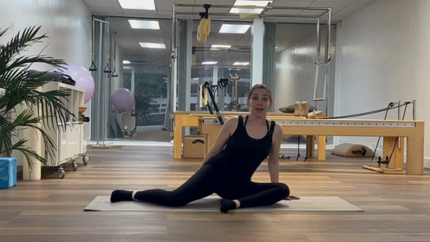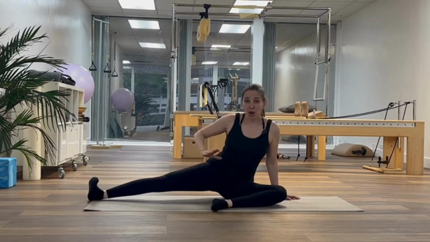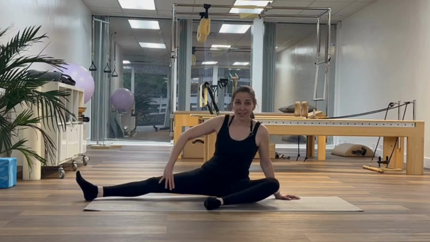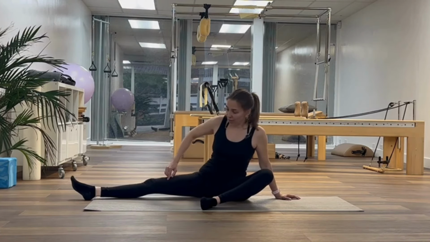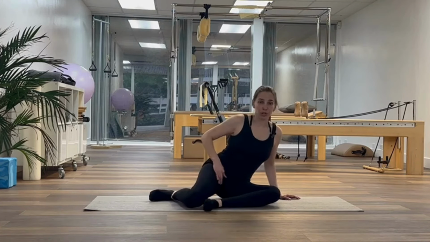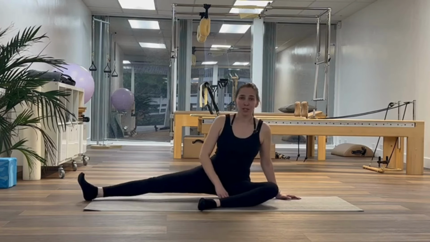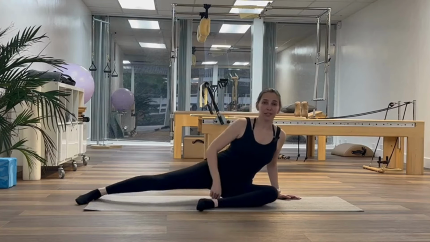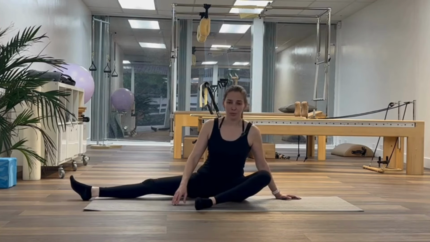You're going to inhale, and as you exhale, you're going to extend your leg and not only stretch your knee, but find a nice spiral movement with your femur, allowing your hip rotators to work as you extend the leg. Inhale, exhale to stretch. 2, keep placing your seat bone down. Inhale to bend. Exhale to stretch.